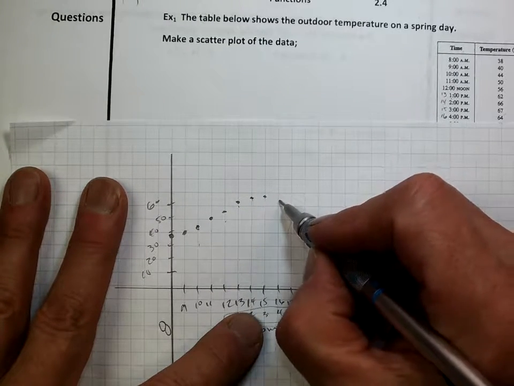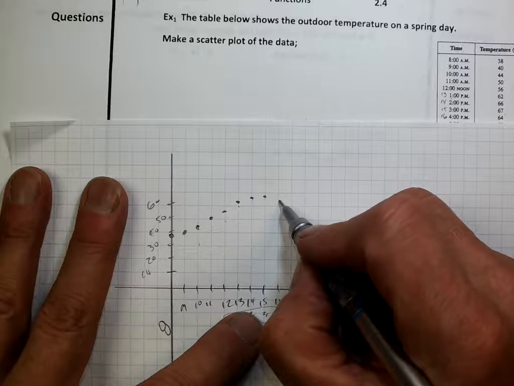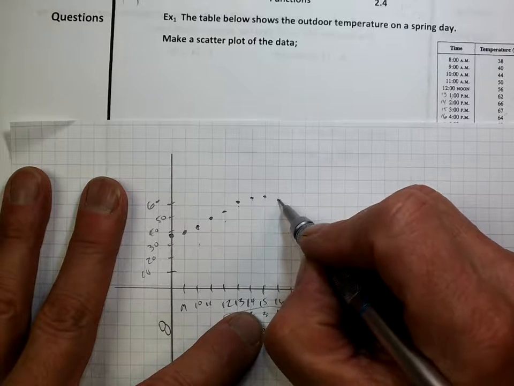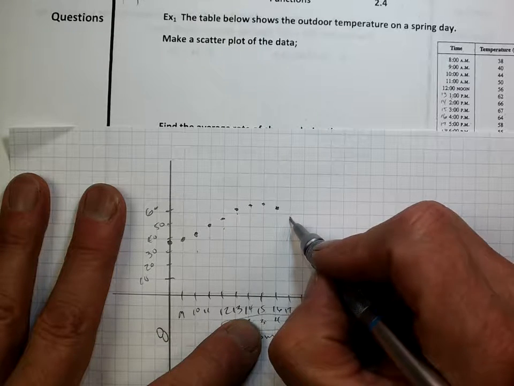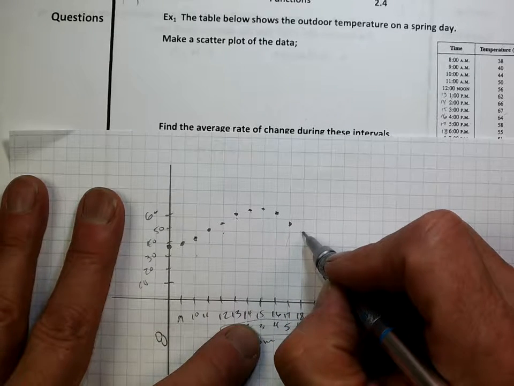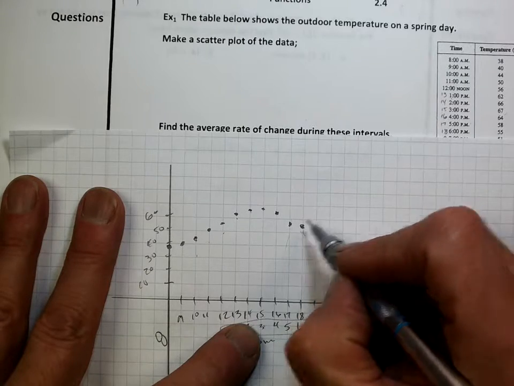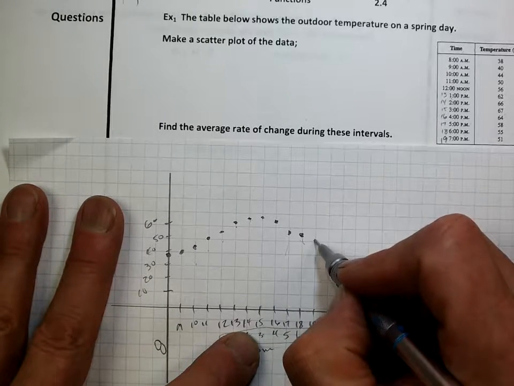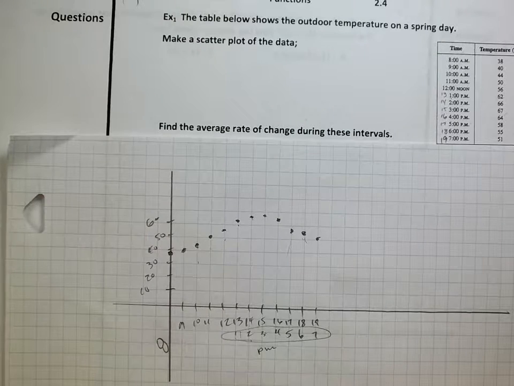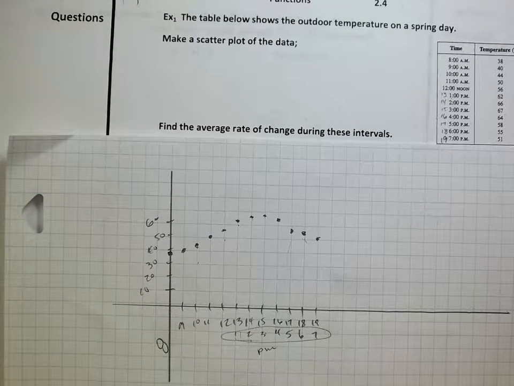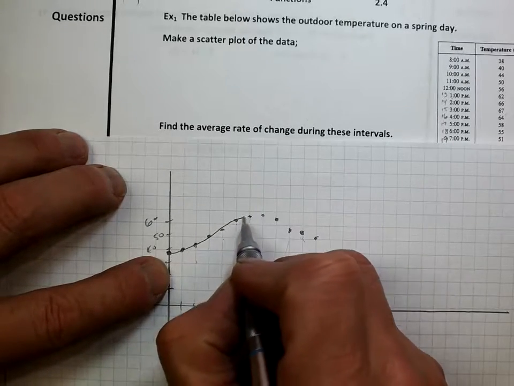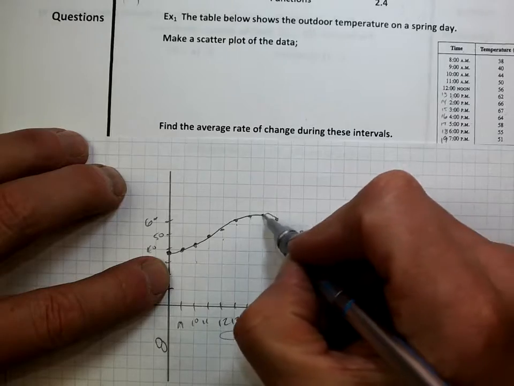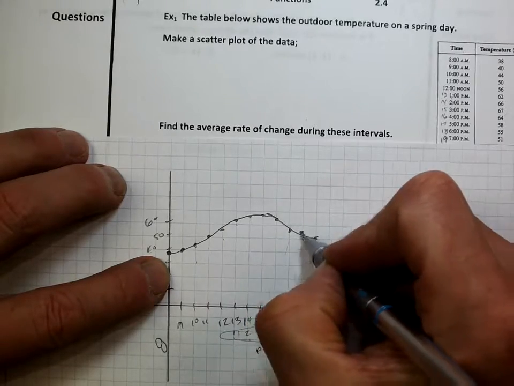Then 64, it will start dropping because the sun's going to start going down, I suppose. 64. 58. 55. 51. I think I got it all, okay? Alright.